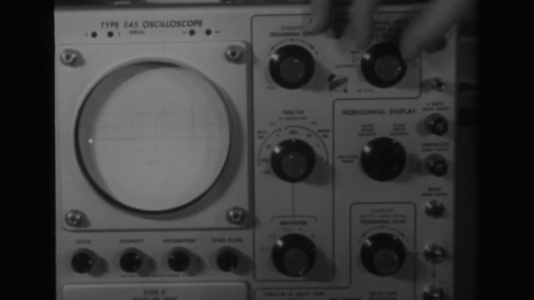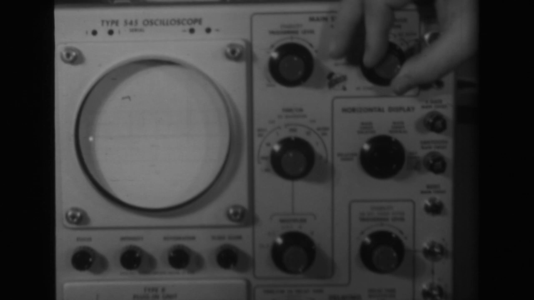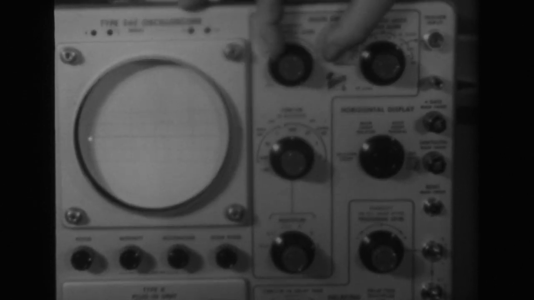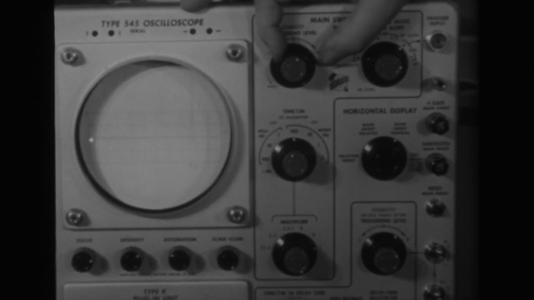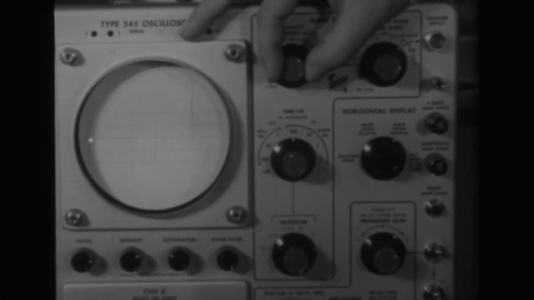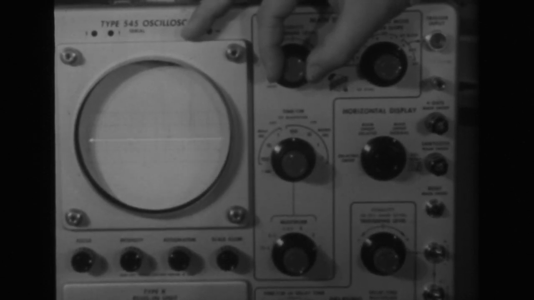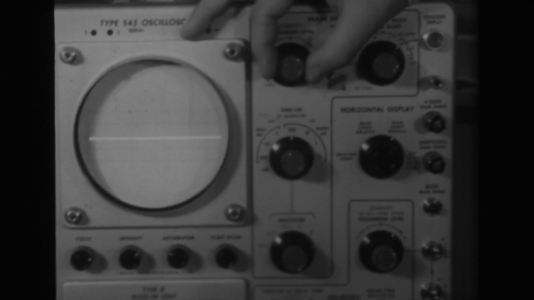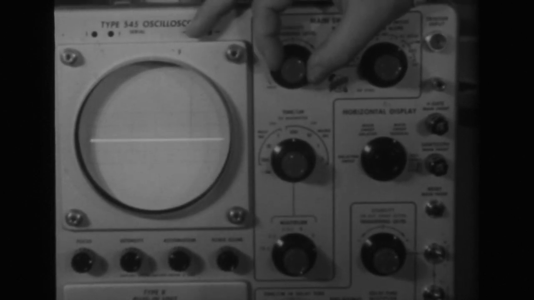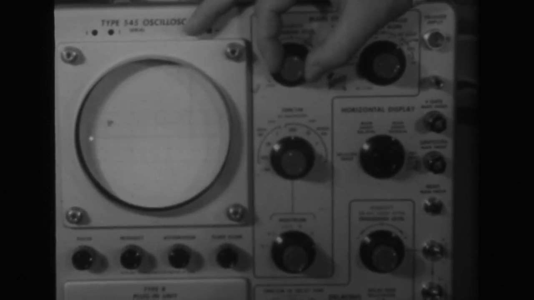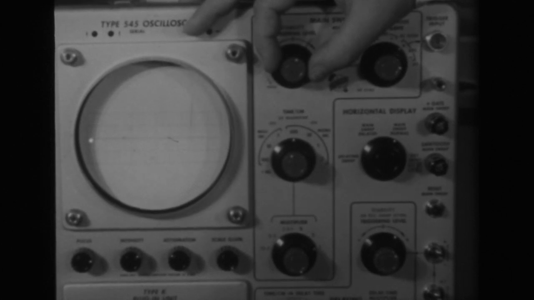Set the triggering mode switch on DC coupled in this position. Next, turn the triggering level control full clockwise and turn the stability control clockwise until the sweep just begins to free run. Find the spluttery condition and then turn the stability control counterclockwise about 10 or 15 degrees, and that's the last time you should touch the stability control.